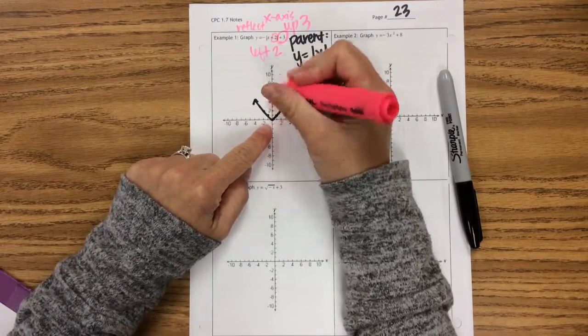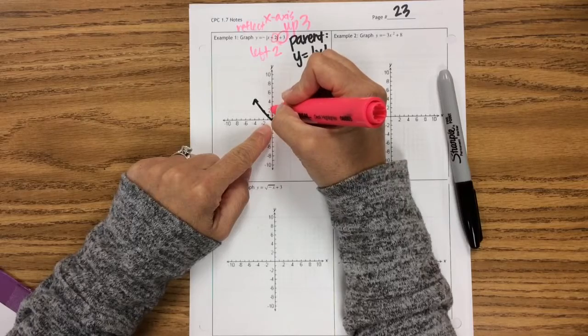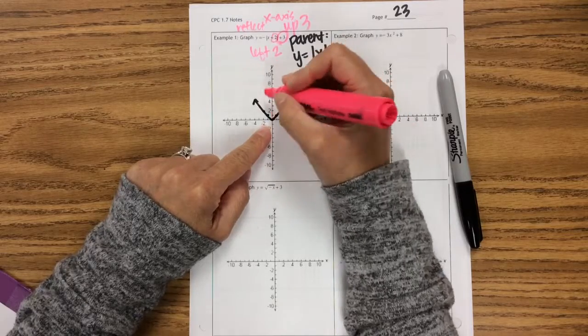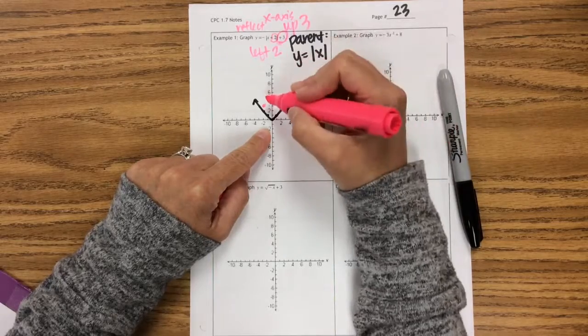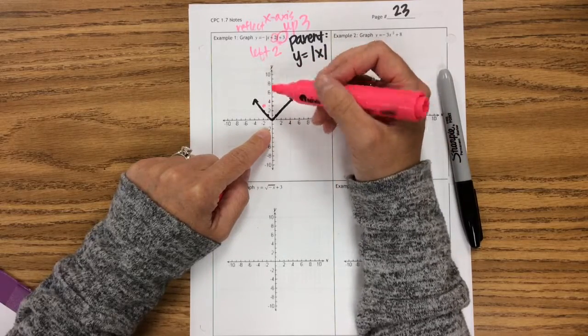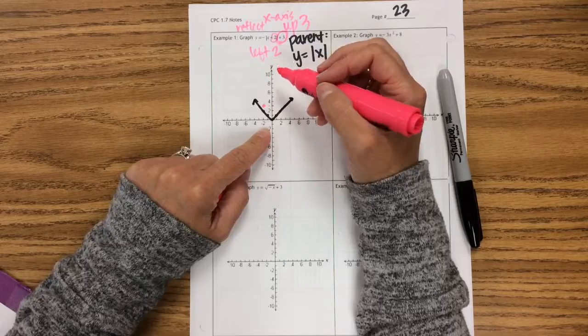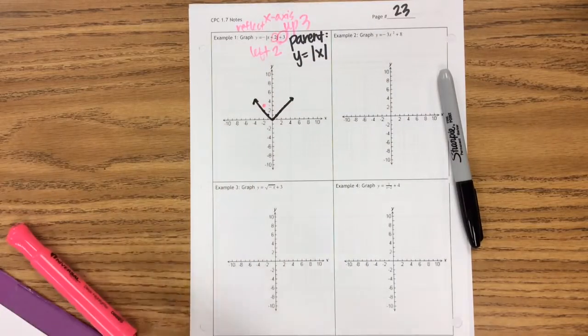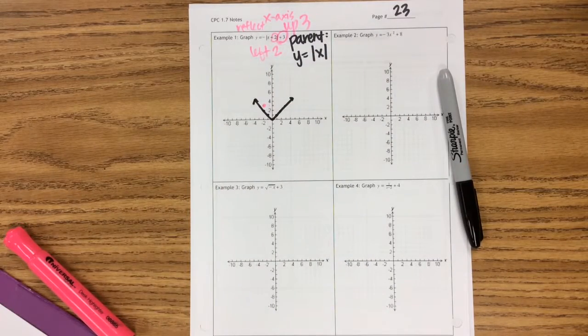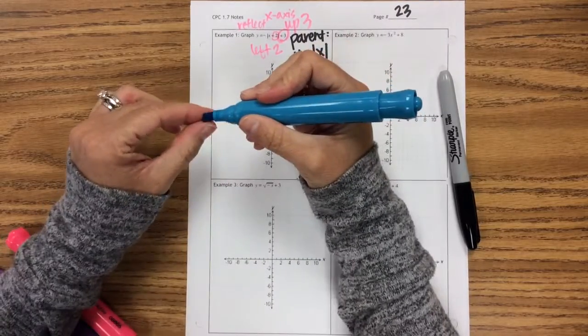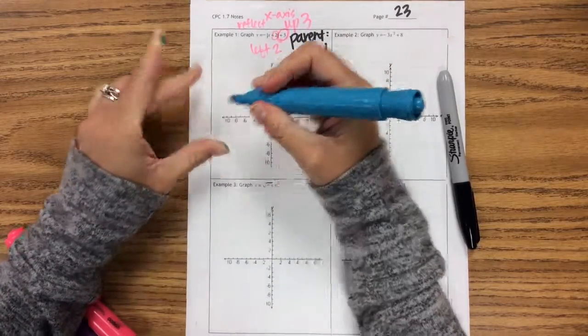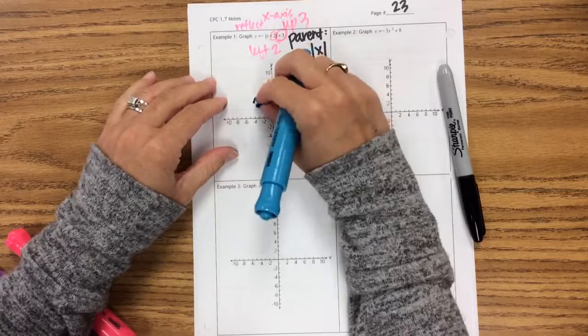So I'm going to take this vertex, I'm going to move it up 3. 1, 2, 3. Left 2. And there's our new vertex. I think I'm going to do an intermediate color. So, if all I had was up 3 and left 2, this would be my graph.